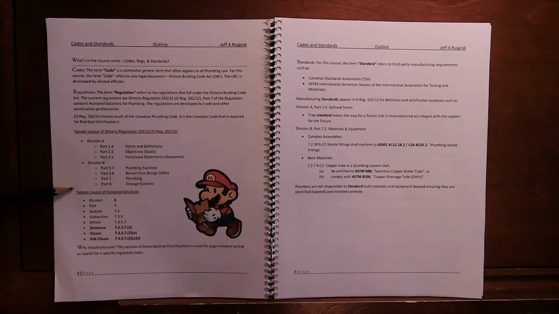The regulations are laid out, or the accepted solutions are laid out in this pattern throughout the book. I would suggest you use this pattern as page numbers, although there are page numbers as well. But if you're looking for a code, you simply seek a part number first, then the section, subsection, article, and then once you're down to the sentence, clause, and subclause, so that's the bracketed number, a bracketed lowercase letter, and then the subclauses are in Roman numerals. This one has Roman numeral 1.